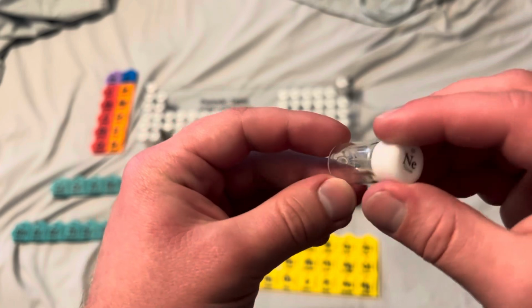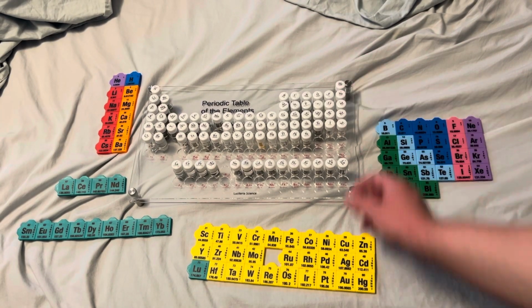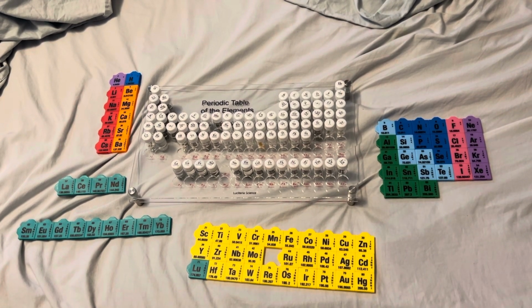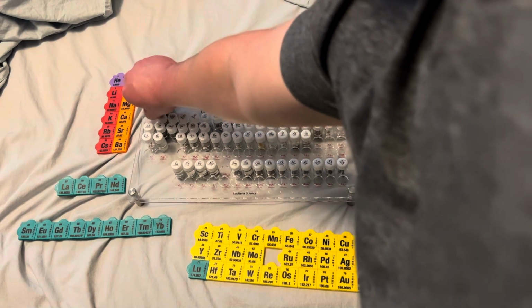Neon, yeah, some neon gas in there. So we have a few gases already. There's the neon, fluorine gas, oxygen gas, nitrogen gas, hydrogen and helium gas. So there's several forms of gas. There's more, but yeah, sodium.